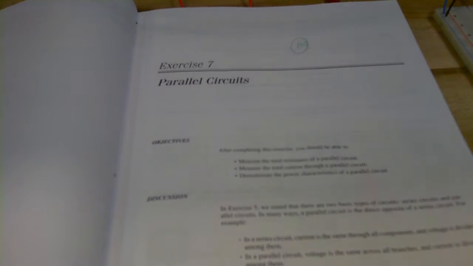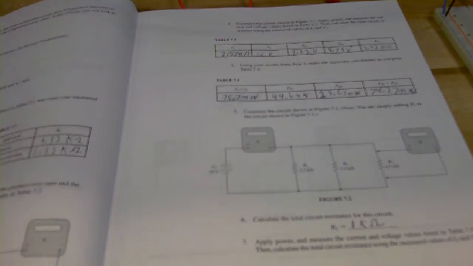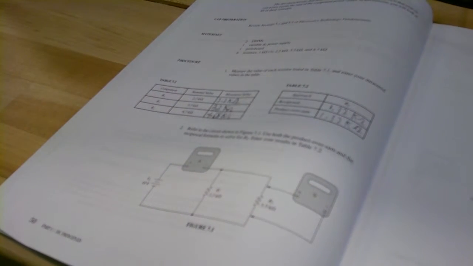All right. We're doing exercise 7, which is a parallel circuit lab. We're going to need 3 resistors, which we have out ready to go, and we're going to need an amp meter. So the first thing we're going to do is hook up an amp meter to our gear.